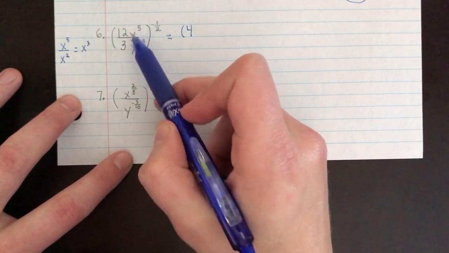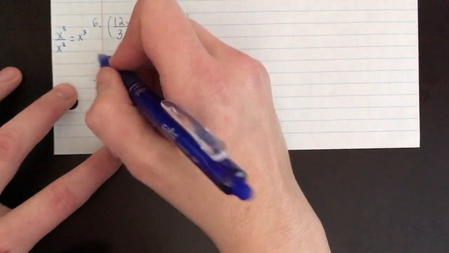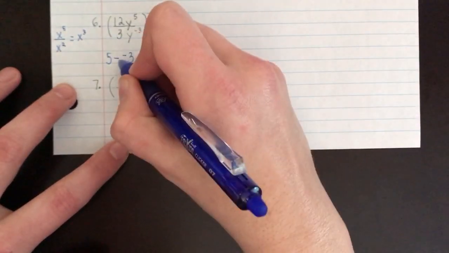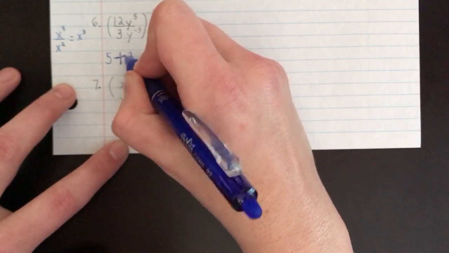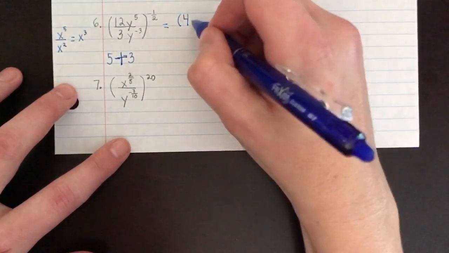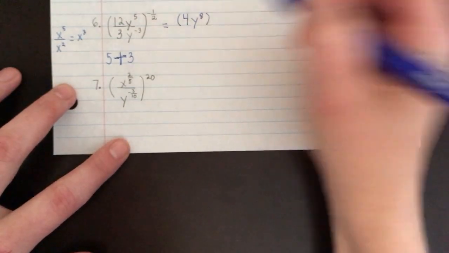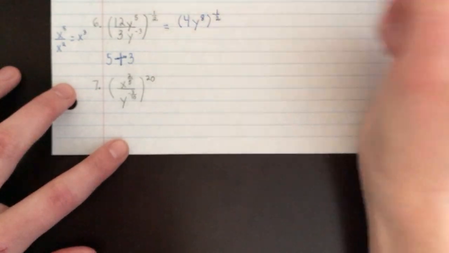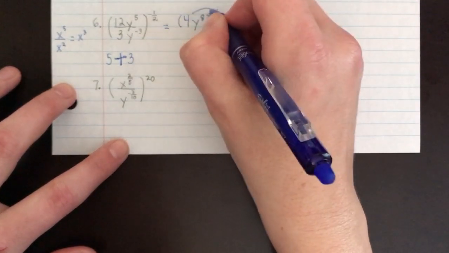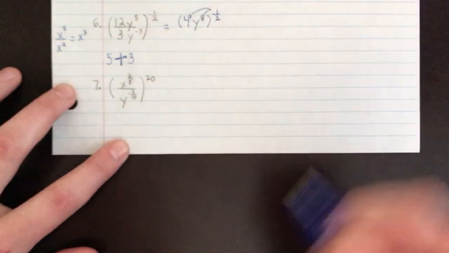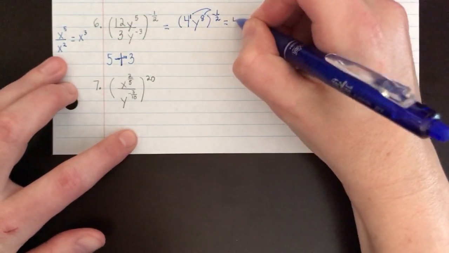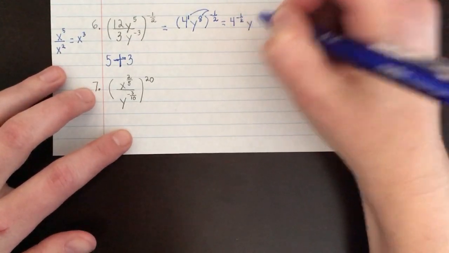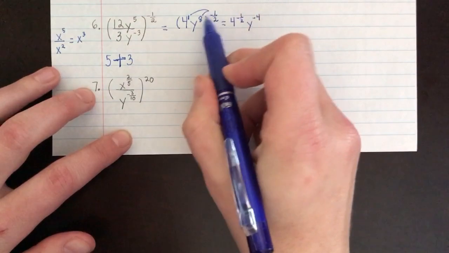Okay, here I've got common bases, they're both y, and then I subtract the exponent. But in this case, I would have 5 minus -3. When I minus a negative, that's going to turn positive, so 5 plus 3 is 8. So I would have y to the 8th power. Okay, that's nice. That really cleaned things up. And then that is to the -1/2 power. So then I'm going to distribute the -1/2 power to both of these exponents. So that means I'd have 4 to the -1/2, and then I'd have y to the -4th when I multiply.